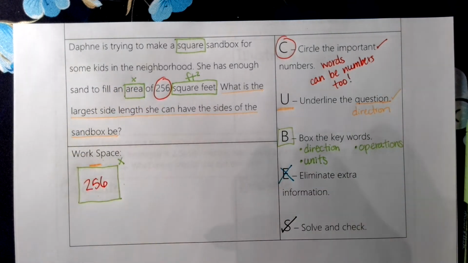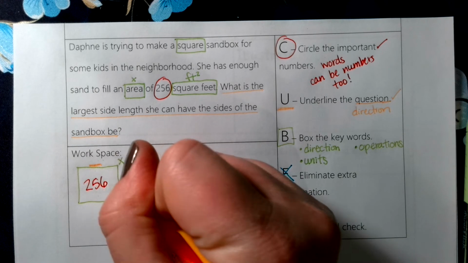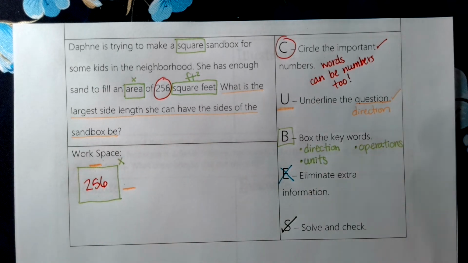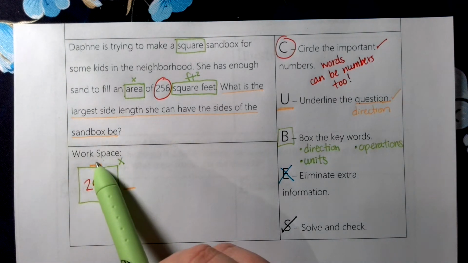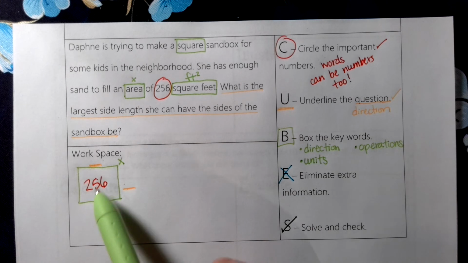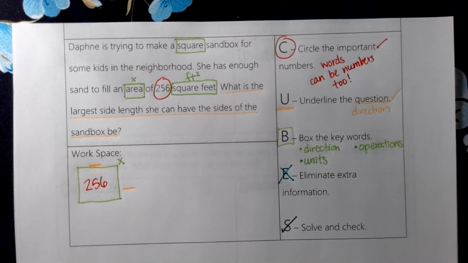So I want to know what that side length is. To get those side lengths, I have to think what number times itself is going to give me that 256.